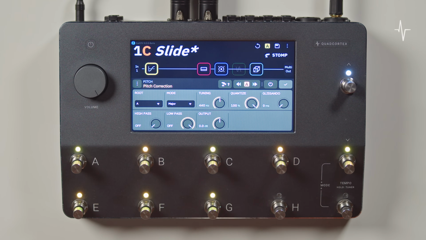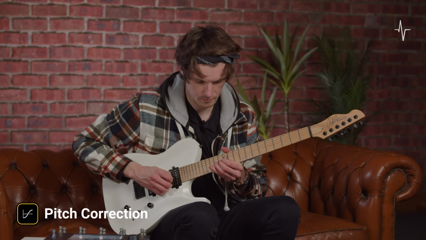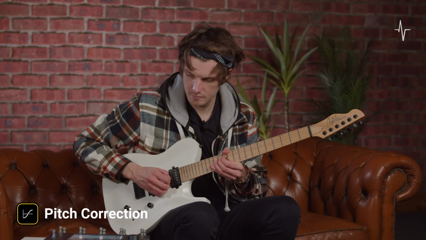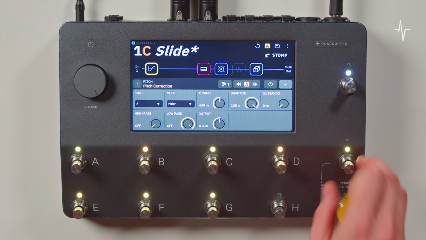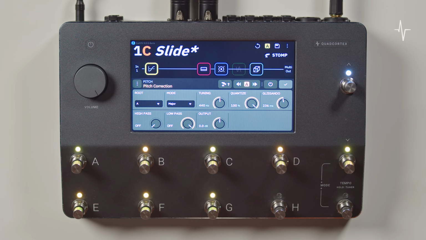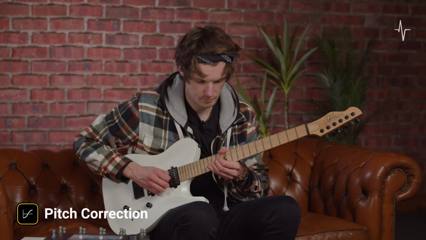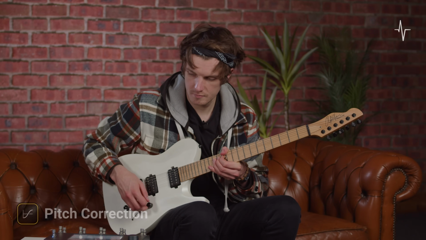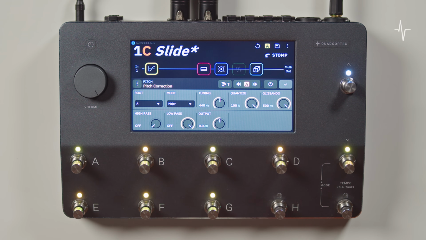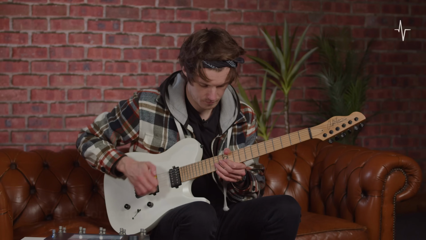And to quickly demonstrate this, I'll set the glissando all the way at 0, and if I just play an A note and bend it up to the next note in the scale, you'll hear it quickly snap to the next note with 0 milliseconds. If I increase this, there'll be more of a glide between the notes. And here's how it sounds at its maximum 500 millisecond value.